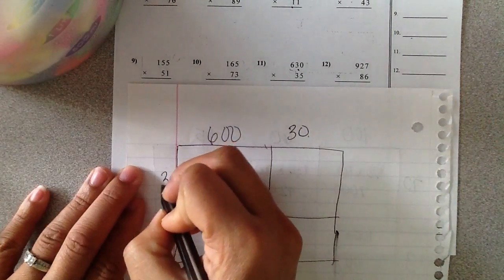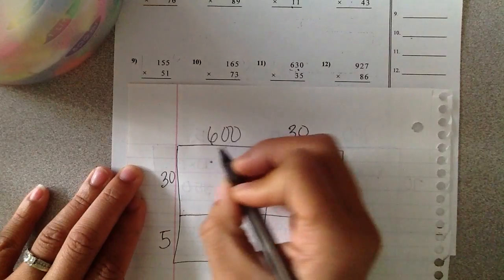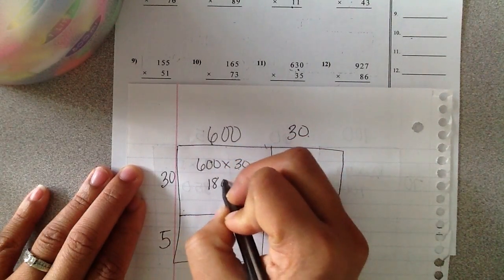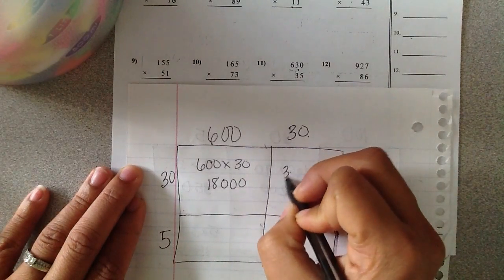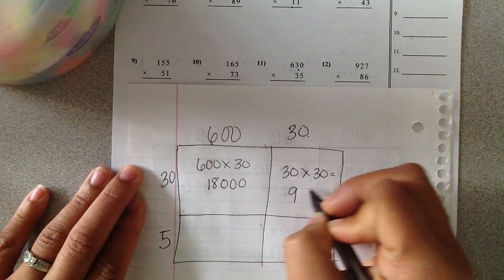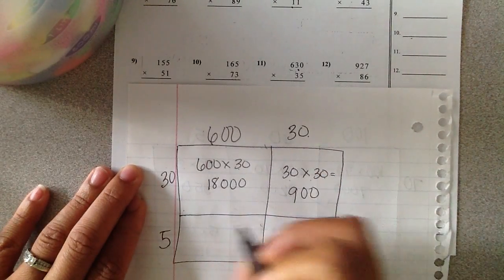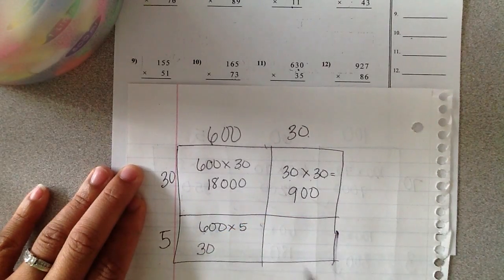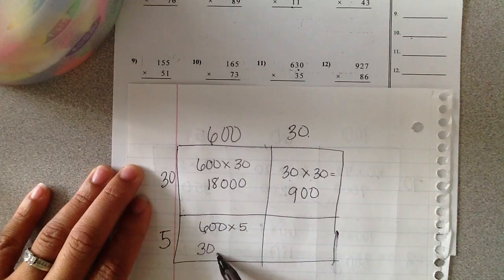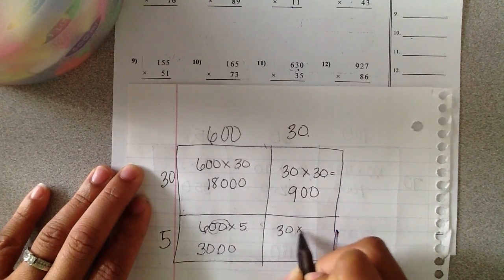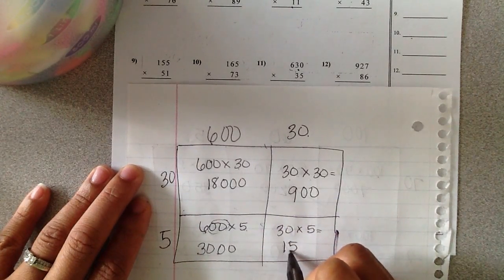Now 35, I still need to break that down, 30 and 5. So 600 times 30, 3 times 6 is 18, and 3 zeros. 30 times 30, 3 times 3 is 9, and 2 more zeros is 900. 600 times 5. 5 times 6 is 30. We've got to be careful with this because 5 times 6 already has a 0 in it, but I still have to add my 2 zeros for my factors. So I end up with 3,000 there. And 30 times 5. 5 times 3 is 15, and add my 1 zero.